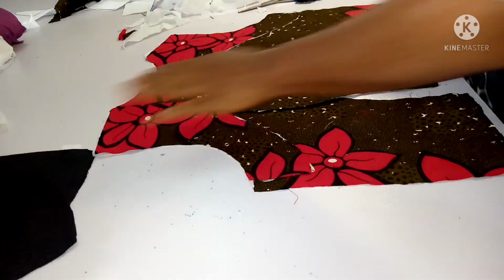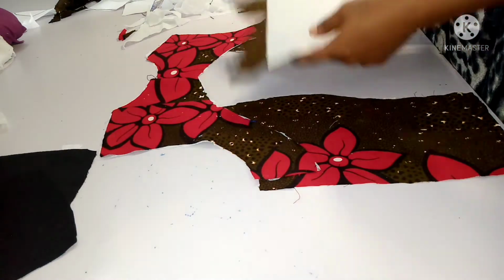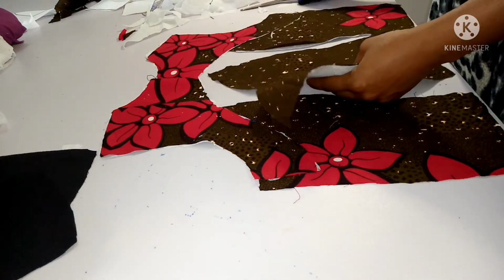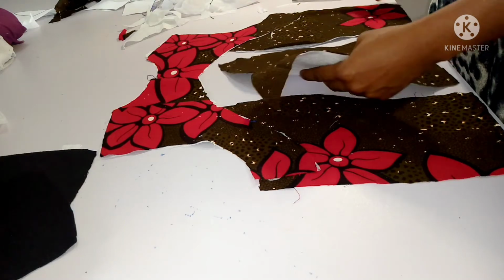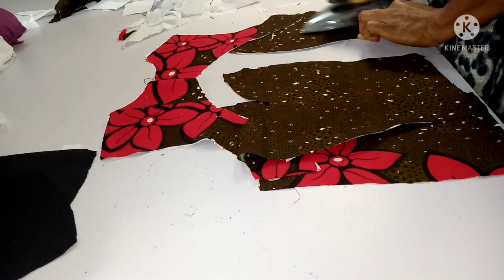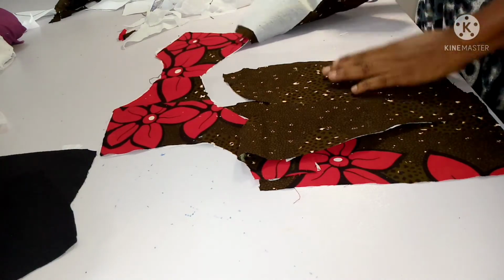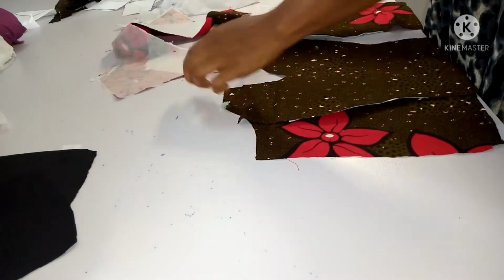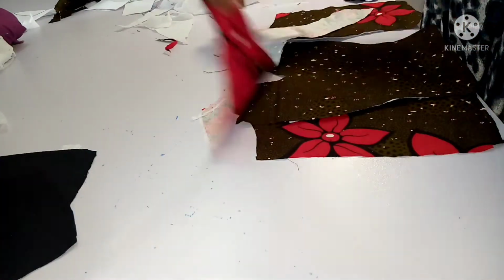So guys, I've gone ahead to iron in a little breast pad. Okay, just the softest one. I just found some to use to illustrate for this class for us. I ironed some little ones around it. I did the same thing for the other side and this one. I also went ahead to the upper part to iron some stay tape to it.